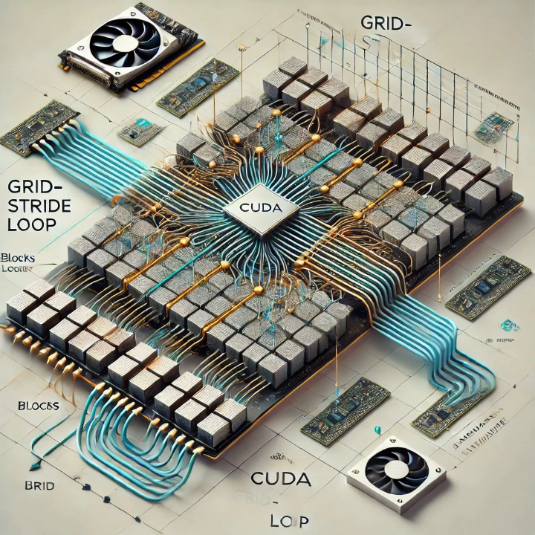So we're taking a look at this article from the Continuous Improvement blog. It came out January 15th of this year, all about supercharging data processing with something called grid stride loops in CUDA. And you know how much data we're all dealing with these days? It's insane.